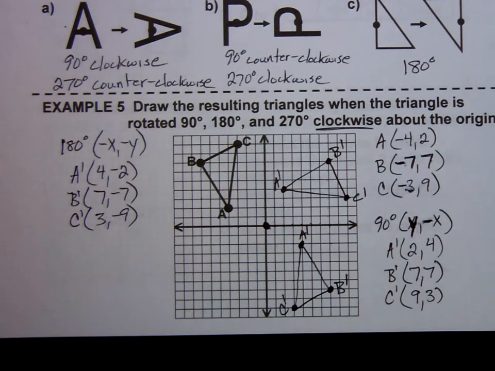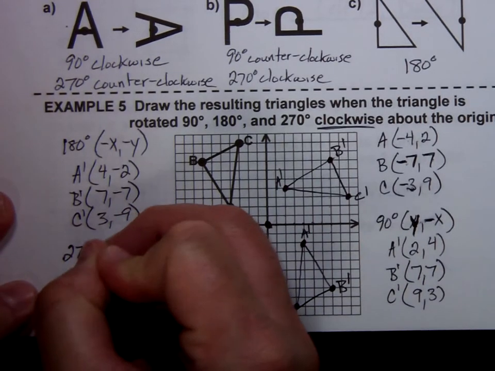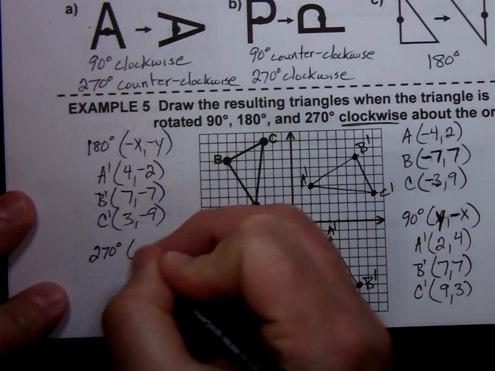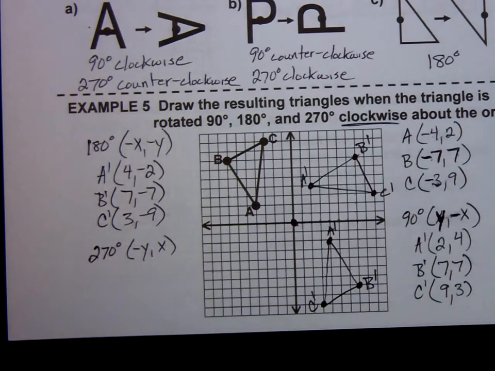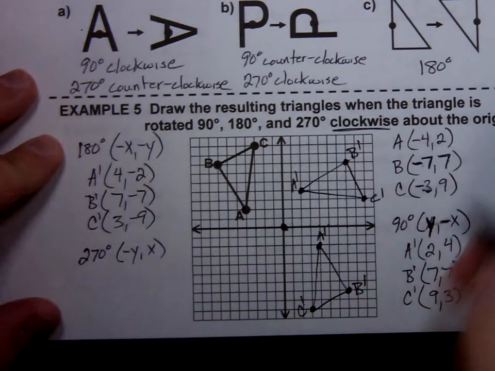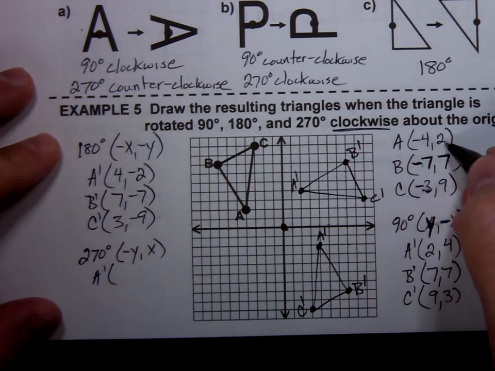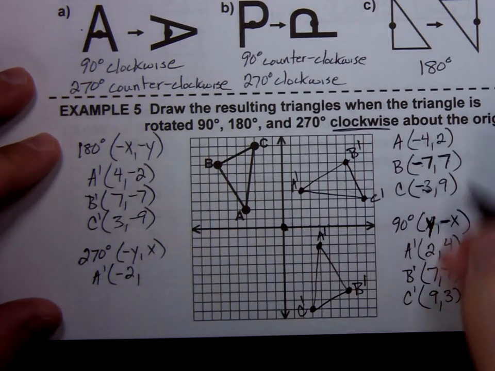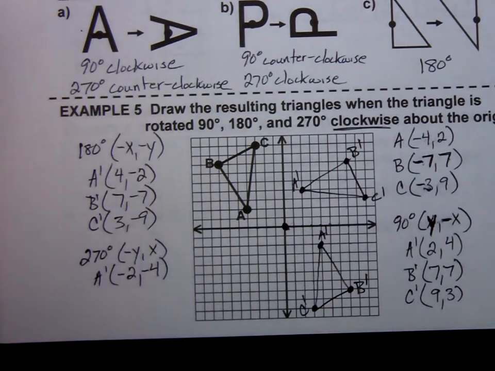And then we have one more to do, and that's the 270-degree rule: (x, y) goes to (negative y, x). So now we want to take the original y value, change the positive or negative on it, and put it in the x place. For A prime, the y value from A was 2. I want negative y, so that would be negative 2. And then the x value was negative 4. So A prime should be at negative 2, negative 4.